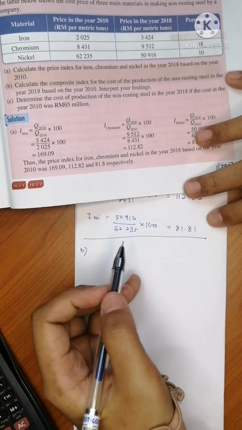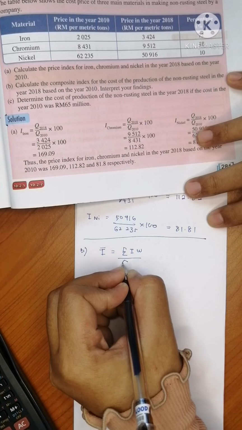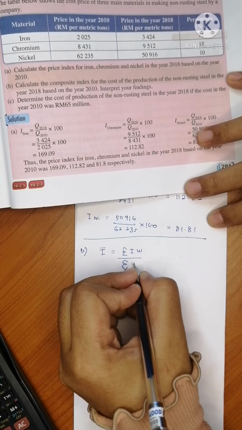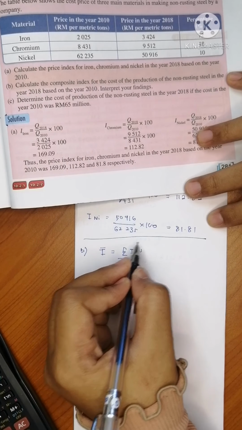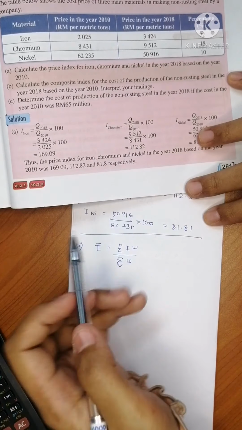The composite index is I bar equal to the total sum of the index number multiplied with the weightage, and then divided by the total sum of the weightages. This is the formula.